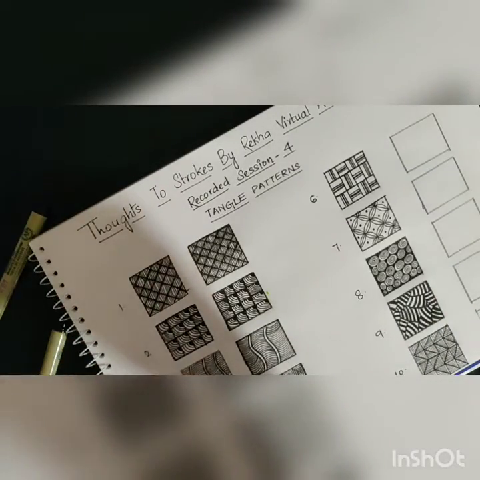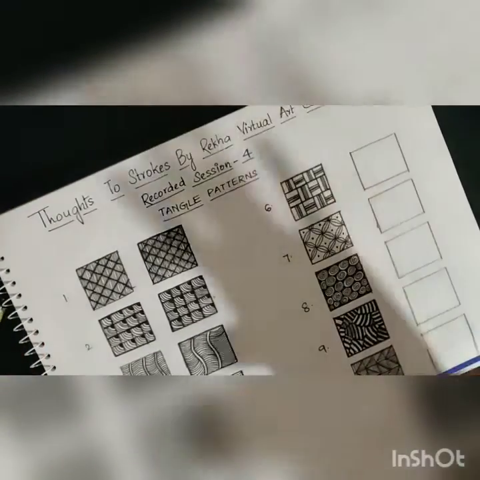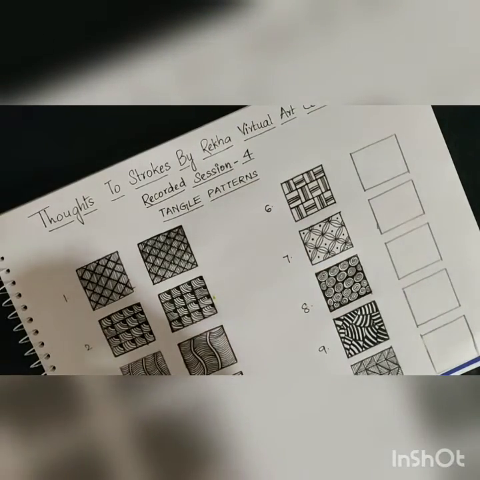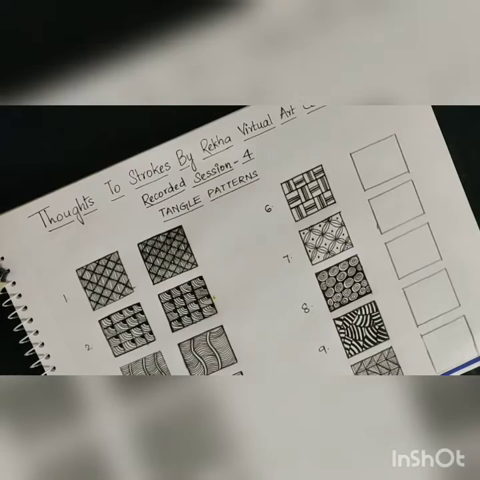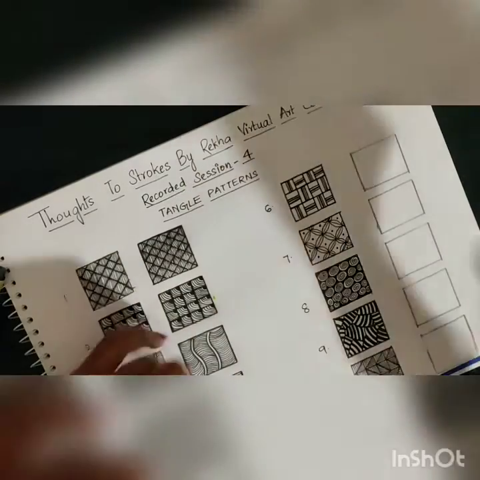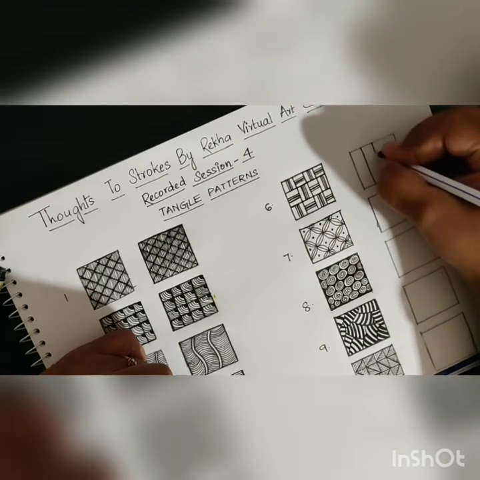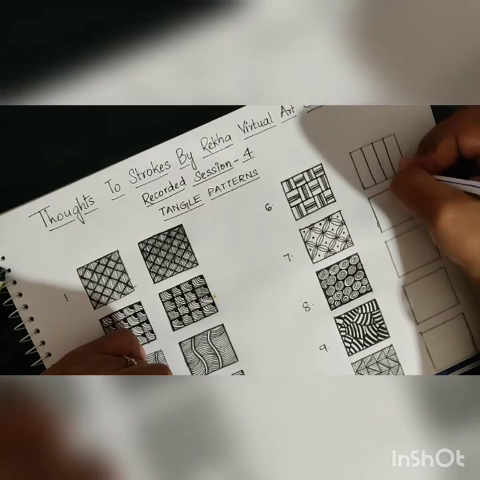Now the next one is quite simple. For the next 5, I have chosen very simple patterns. So just draw simple squares like this.